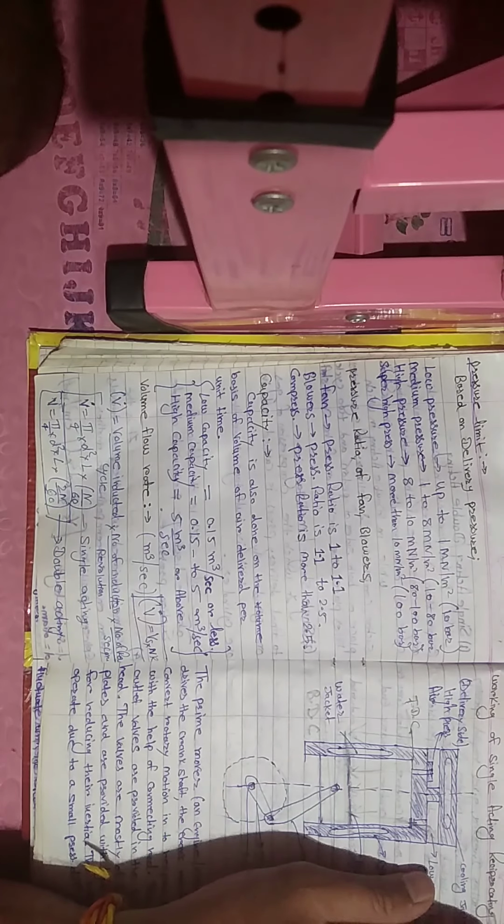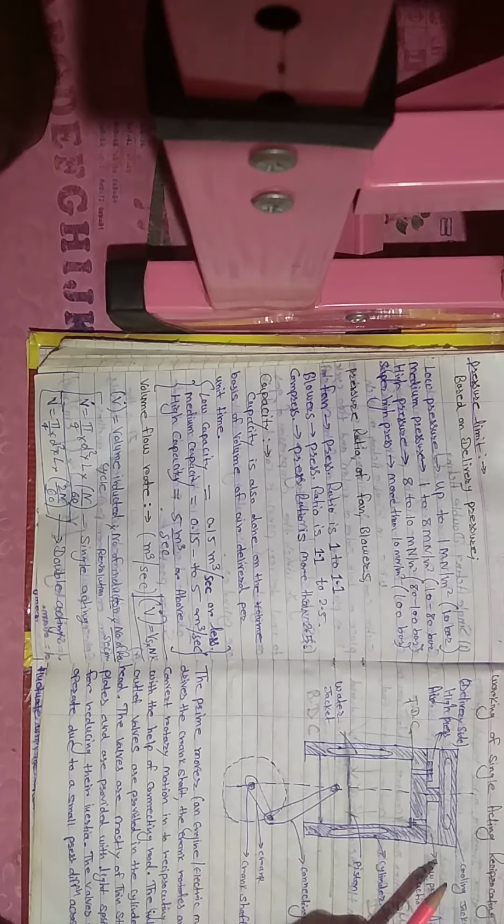The second terminology is single stage and multi-stage. Suppose this reciprocating air compressor delivers air at a pressure of 6 bar, and it takes air from the atmosphere at 1 bar. If the compression of air from the initial pressure to the final pressure is carried out in only one cylinder, that is known as a single stage compressor.